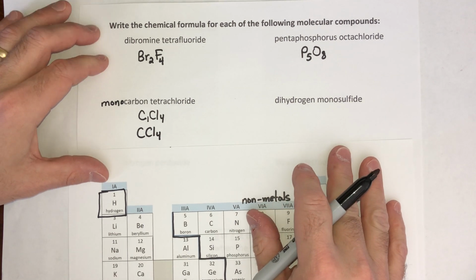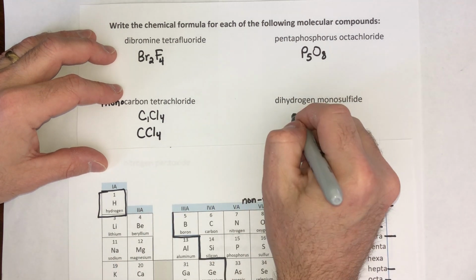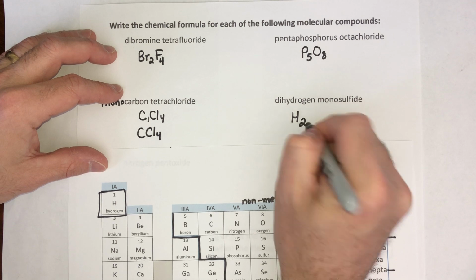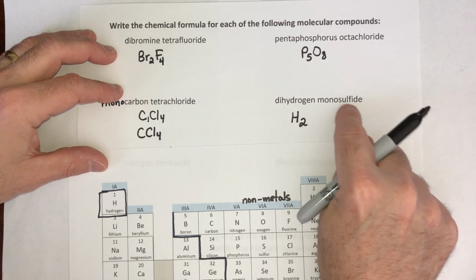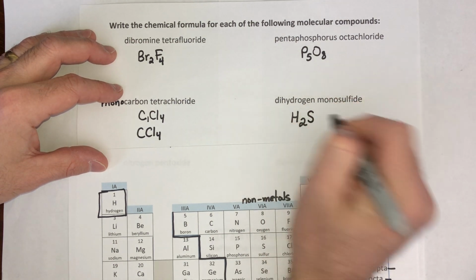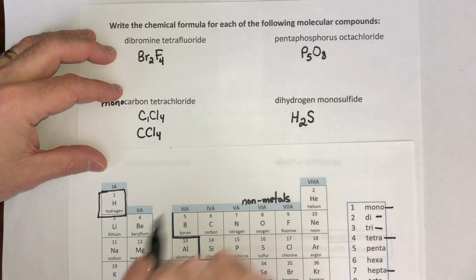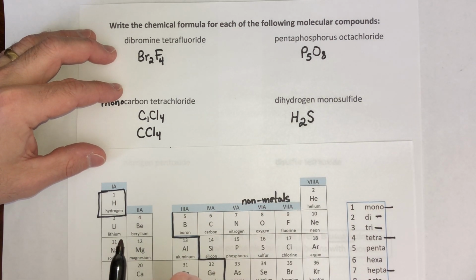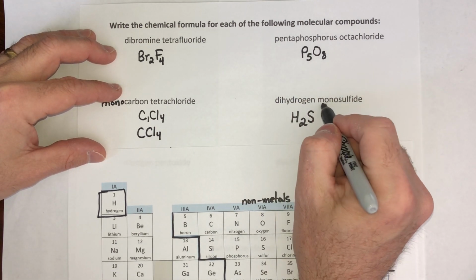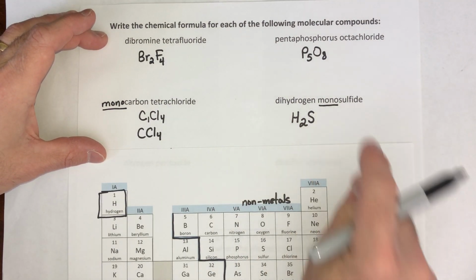If we move to the next one, dihydrogen. Symbol for hydrogen is an H. Di just means 2. Monosulfide. Now the ending changed to "ide", so it was originally a sulfur. That's an S. And mono means 1. Now I can put the 1 there, but we don't usually put 1s in our chemical formulas. So for this one here, it'll just be an H2S. Notice how I didn't drop the mono. You can drop the mono off the first element, but you can't drop it off the second one.